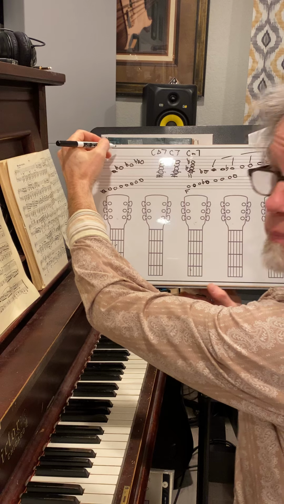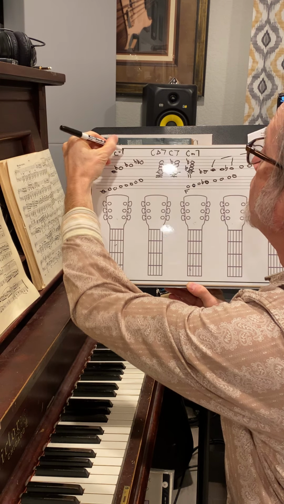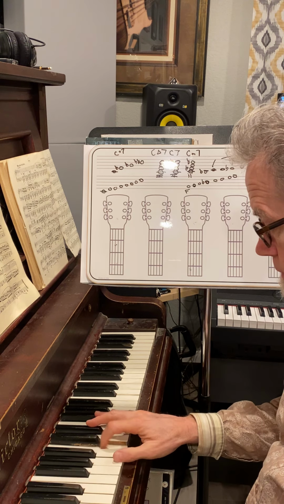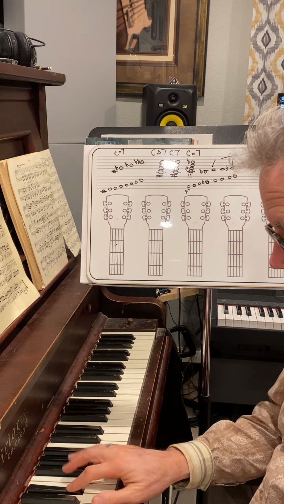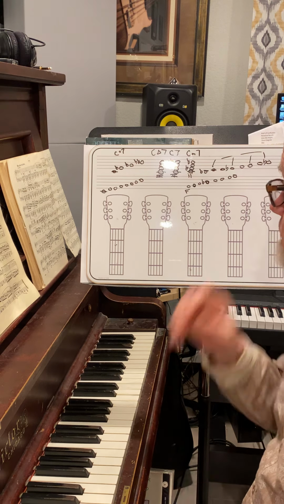And that's a diminished 7 chord. And that's made with a little circle, okay? That's also can be kind of a spooky chord as well.